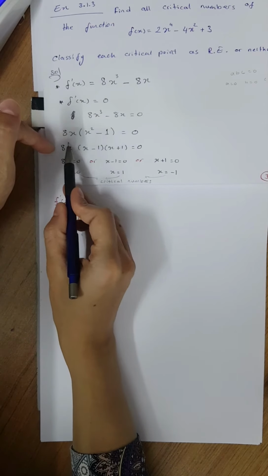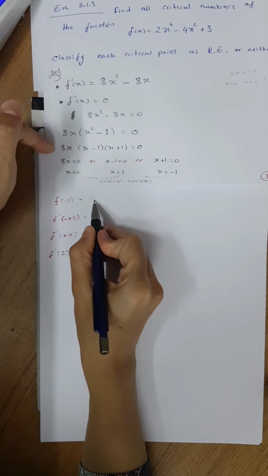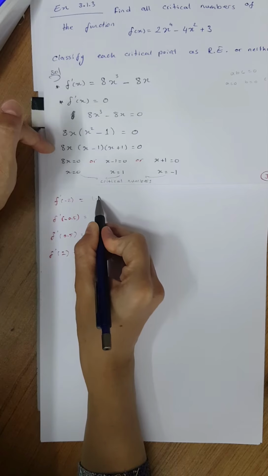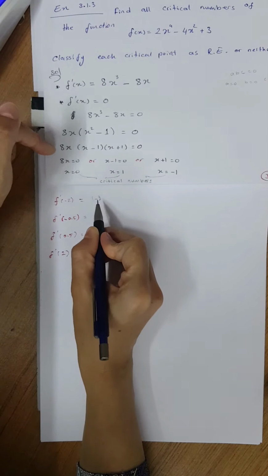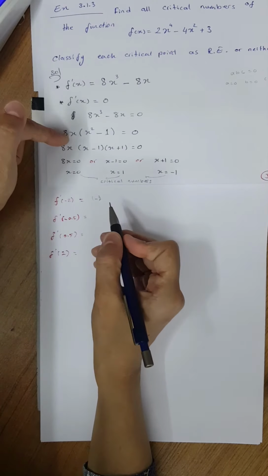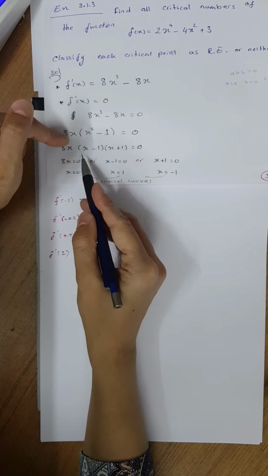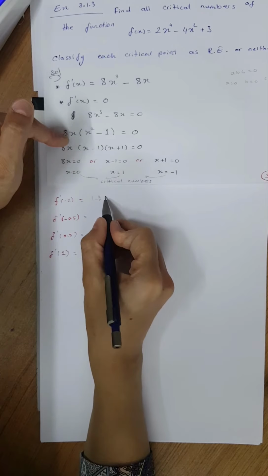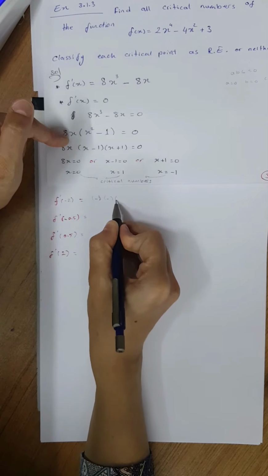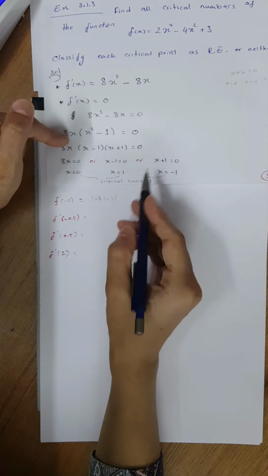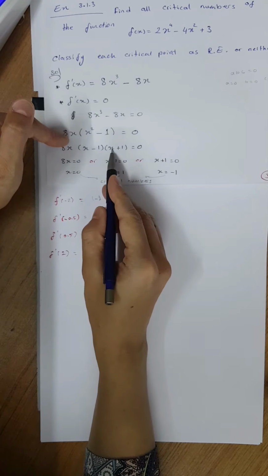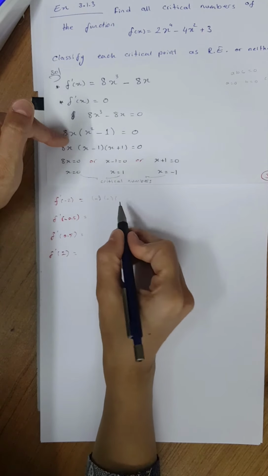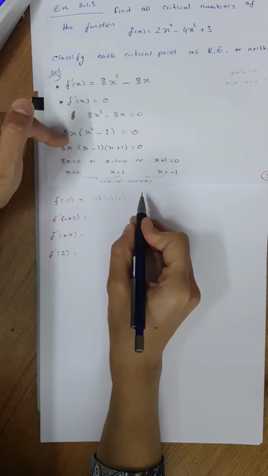Let's put minus 2 into here. If I put minus 2 into here, what will I get? I'll get negative, because 8 multiplied by negative 2 is negative. If I put minus 2 into that bracket, what will I get? Negative 2 minus 1, that's again a negative number. If I put negative 2 here, I will get negative 2 plus 1, that's again a negative number.